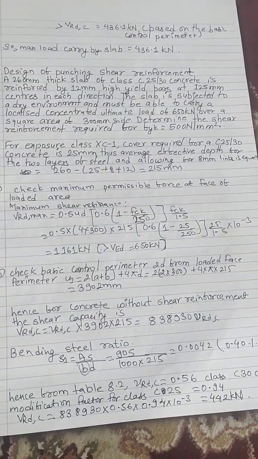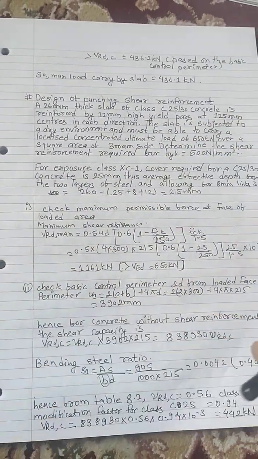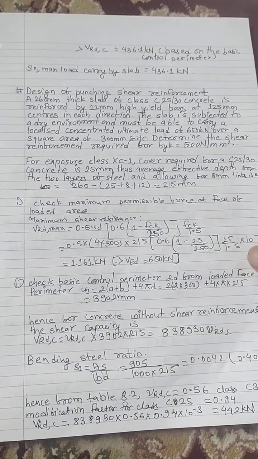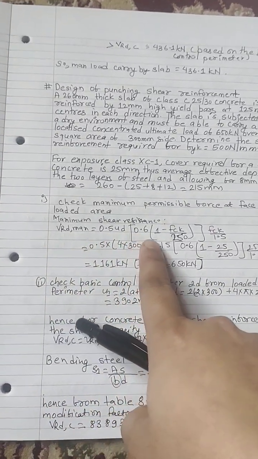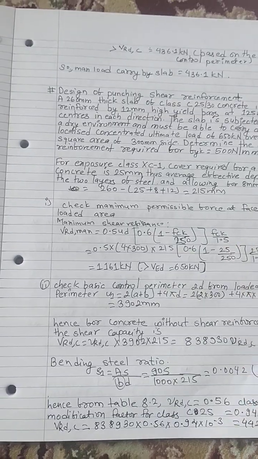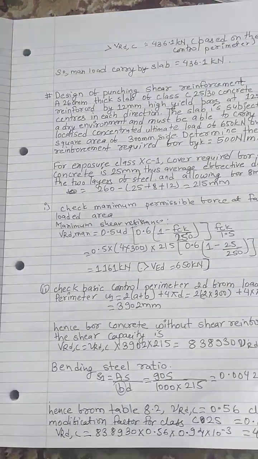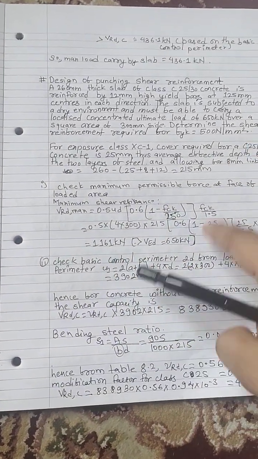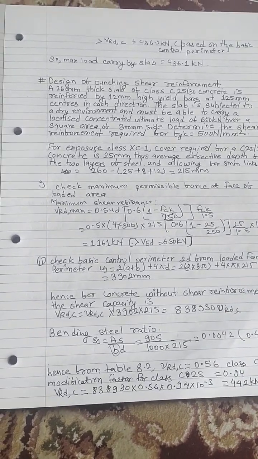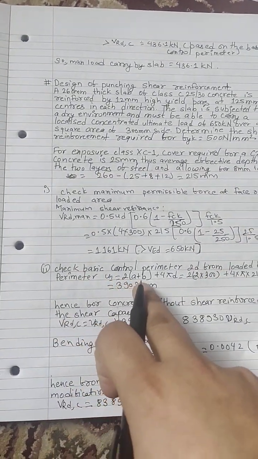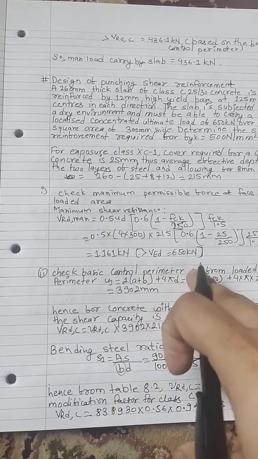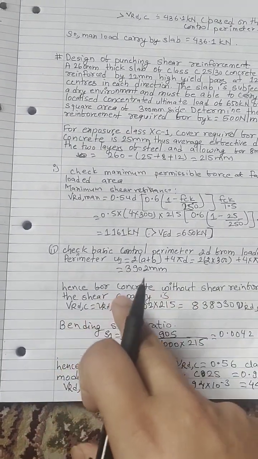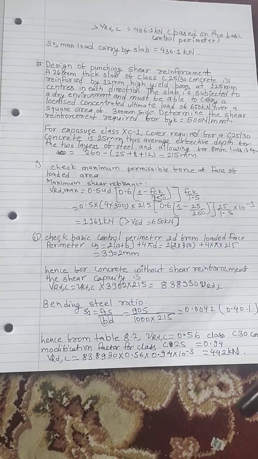Similar to the previous example, we need to calculate our maximum permissible force at the face of the loaded area. So we need to calculate the maximum shear resistance, and vRd,max is 0.5 ν fcd, with ν = 0.6(1 - fck/250) and fcd = fck/1.5. You can see this in my previous video. And then we need to calculate the control perimeter to find whether the slab can resist that load or not. U1 is 2a plus 2b plus 4πd, with d the effective depth, and we get the total control perimeter. And it is the shear force without the reinforcement.